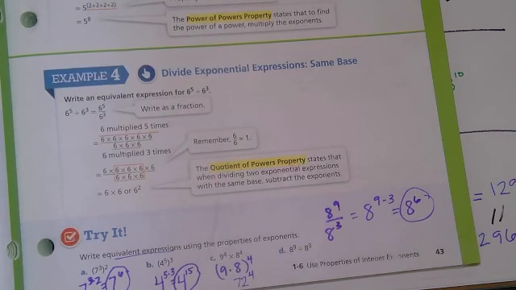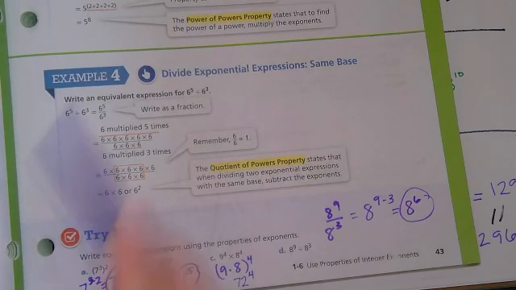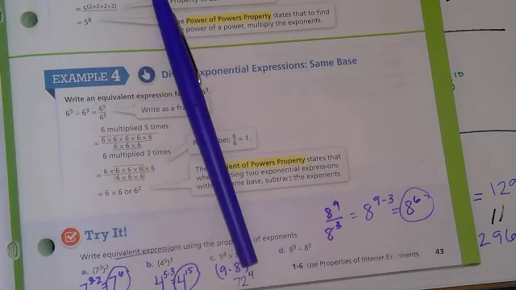Okay, so you're practicing a bunch of problems with these rules. Make sure that you have your notes nearby because it just takes some practice to start getting used to those exponent rules.